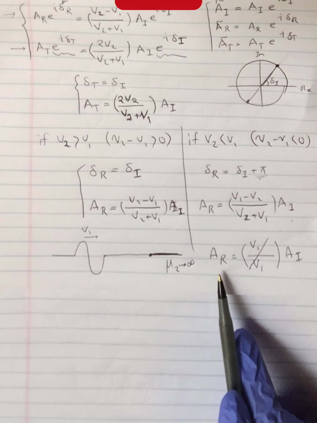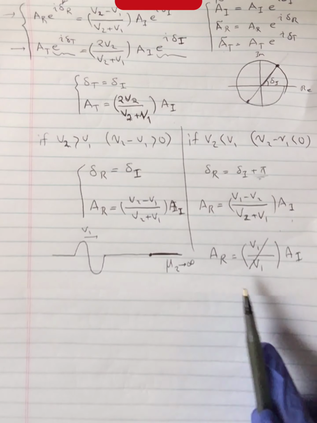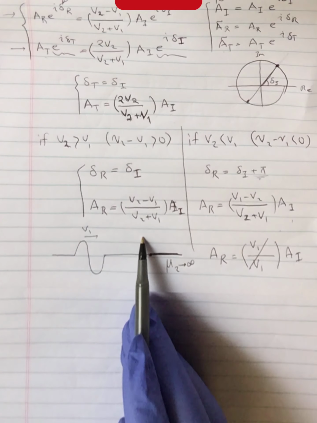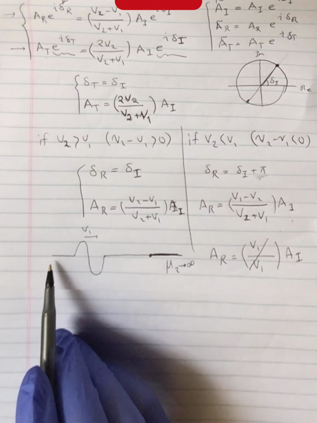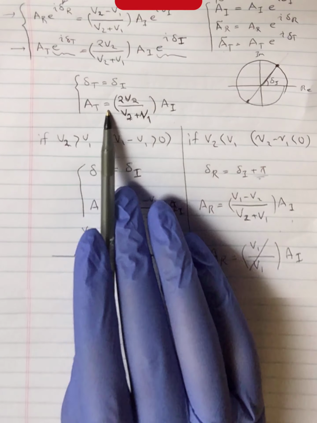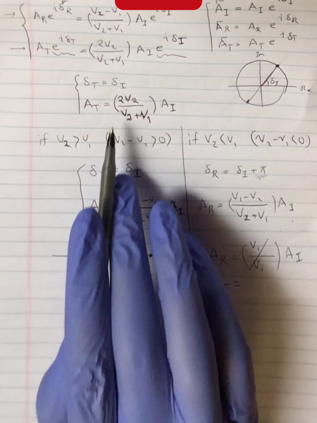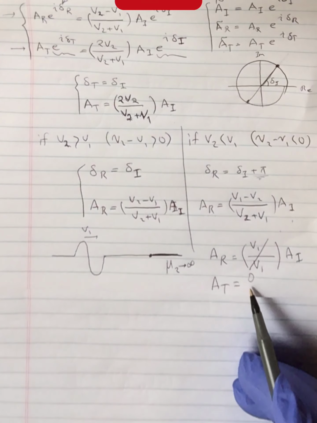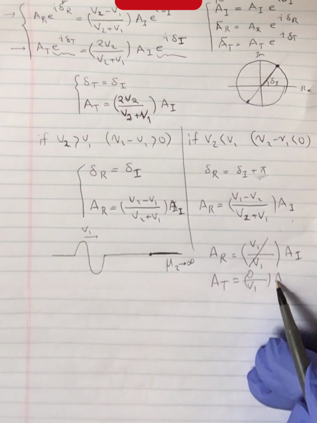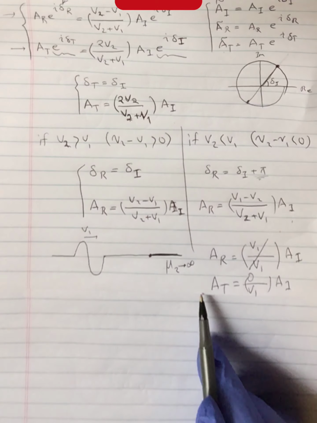That means the amplitude of the reflected wave is going to be exactly equal to the amplitude of the incident wave, and that means whatever wave comes in is going to bounce back, and that makes sense. If we look at the amplitude of the transmitted wave, AT is equal to 2 times V2, which is 0, over V1 plus V2, times AI, so AT becomes just 0, and that makes sense.